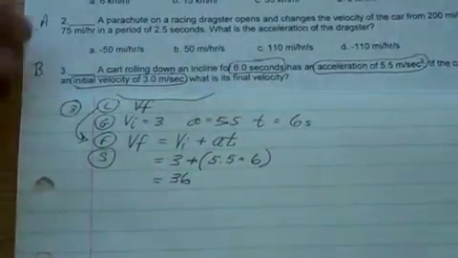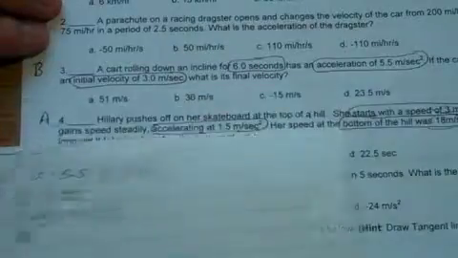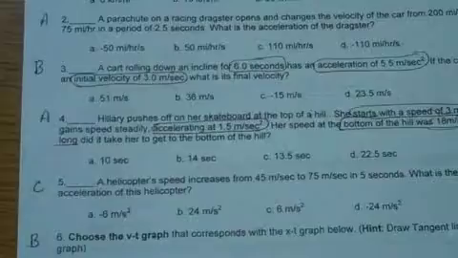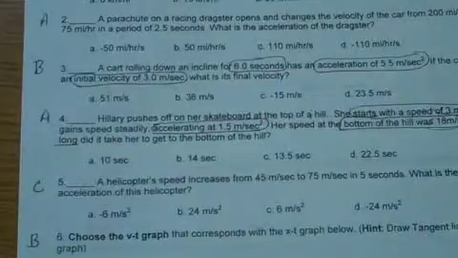That's question 3. Alright. Let's do question 4.